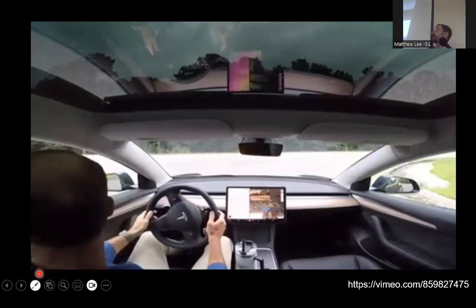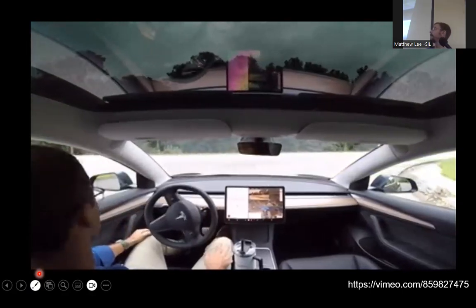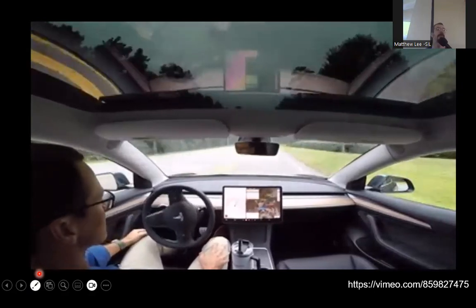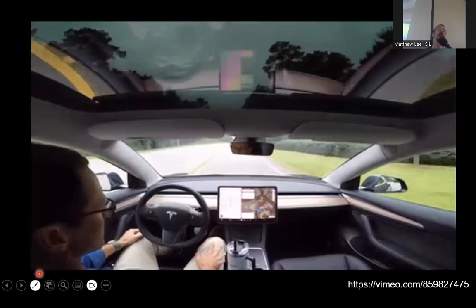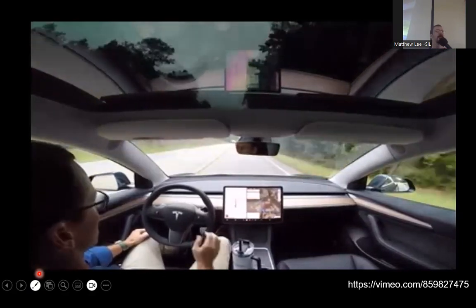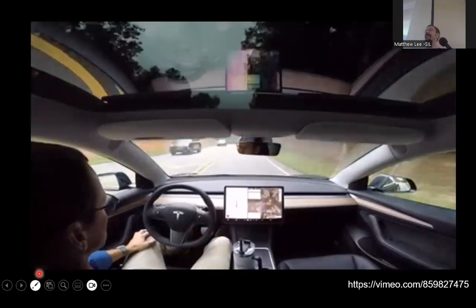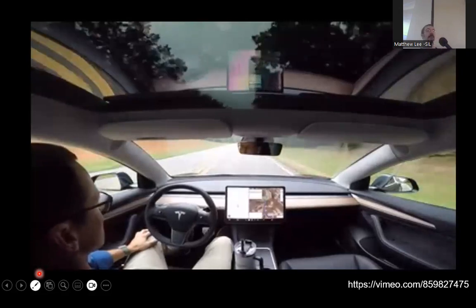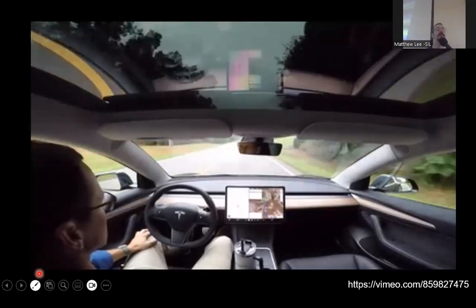This is Tesla full self-driving. And you see he's removed his hand from the wheel, and the car is driving him around the corner, and it can do way more than that. This is a real video. Yes, this is a real video. I probably should say that in this presentation. But yes, this is a real video of Tesla full self-driving.